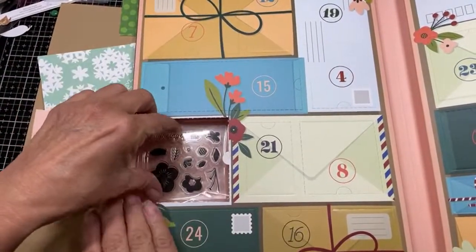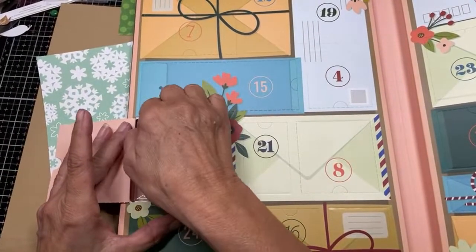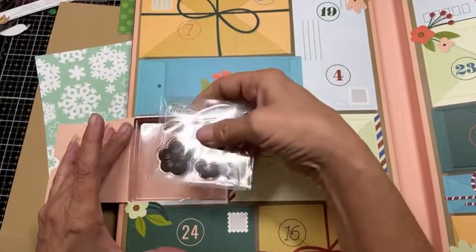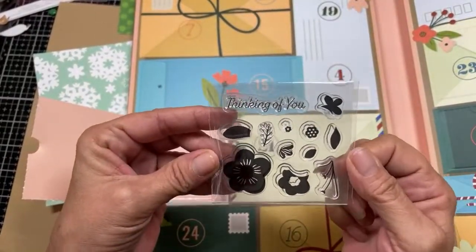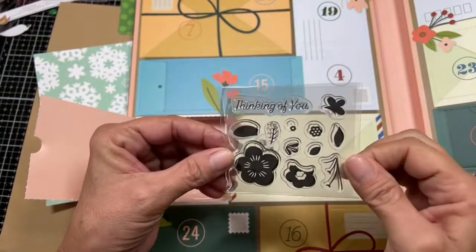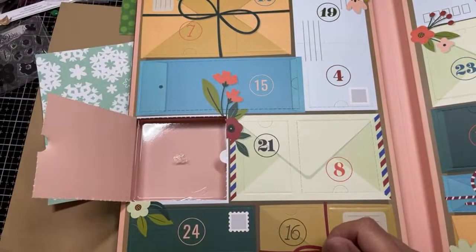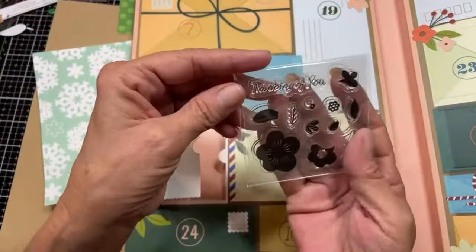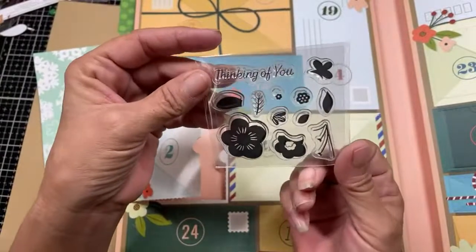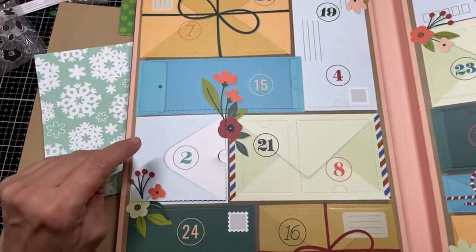Oh, nice. Look, guys. I don't know how this is going to work in our album, but it's a little thinking of you stamp. How cute is that? Maybe we'll just add a little thinking of you card inside of the album. Okay, so that's day 2. Day 2 is thinking of you, a little stamp set.